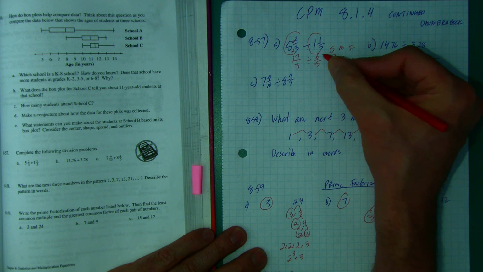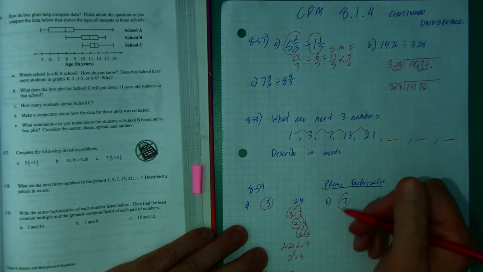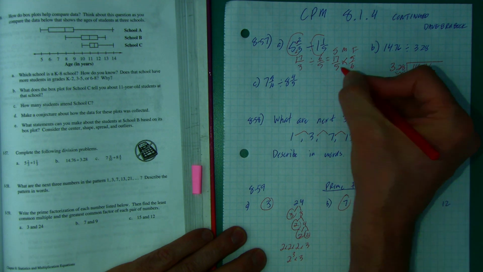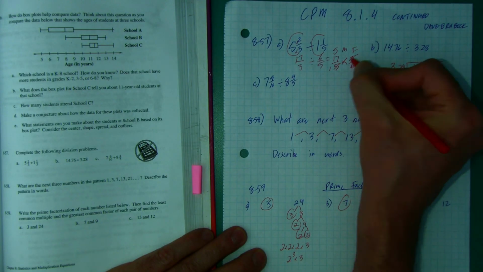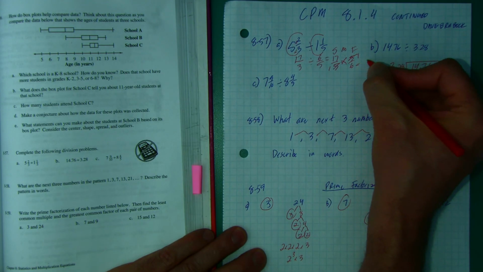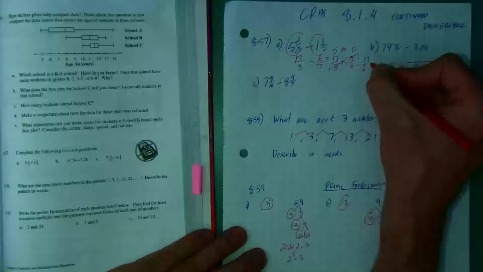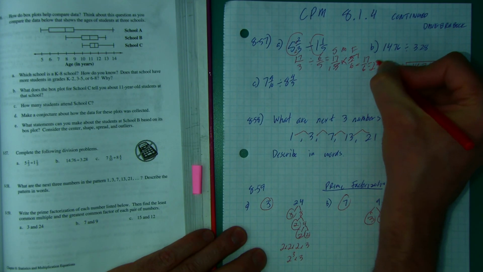Now I'm going to simplify this because I recognize there's a 5 in the bottom and a 5 in the top. So I replace those with ones. So all I have is 17 times 1, 1 times 6. 6 goes into 17 twice with 5 left over, right? Because 6 times 2 is 12, and 17 minus 12 is 5.